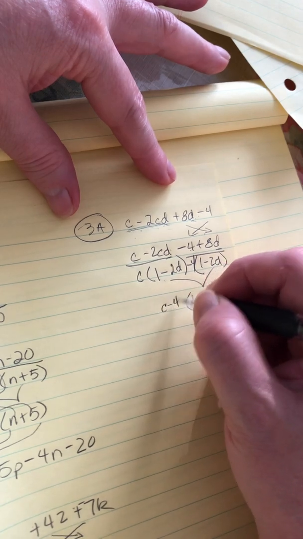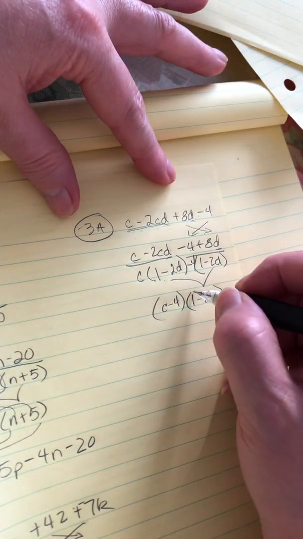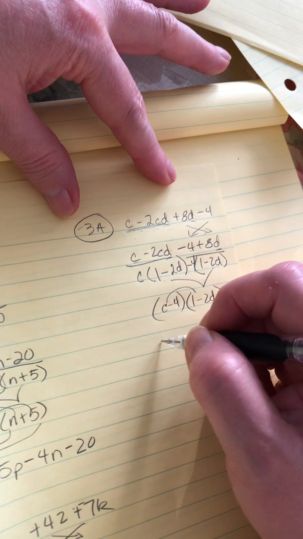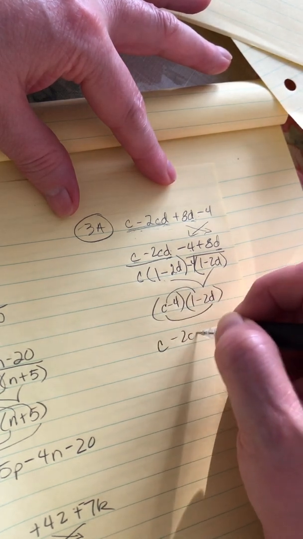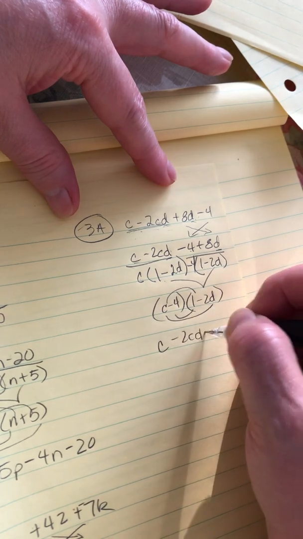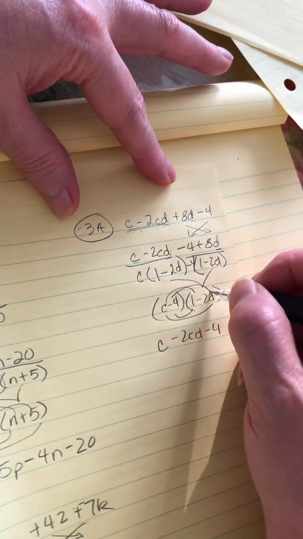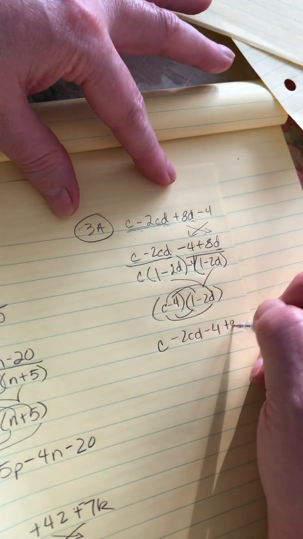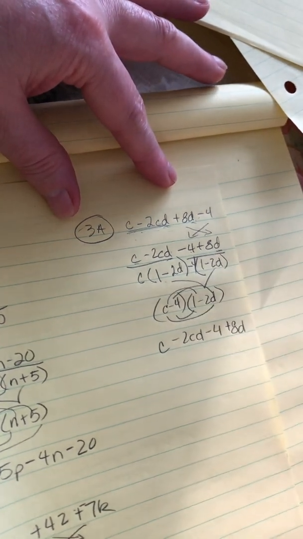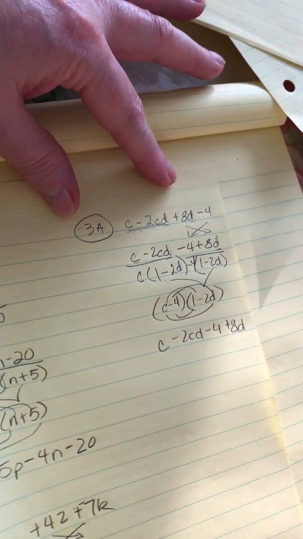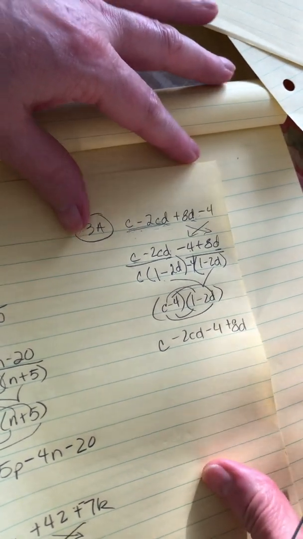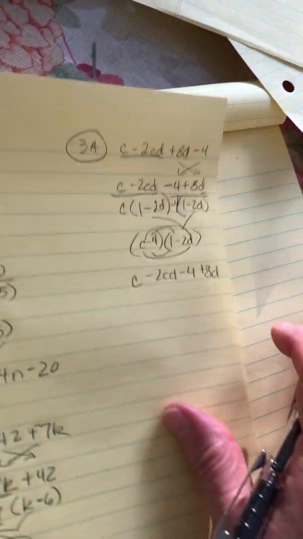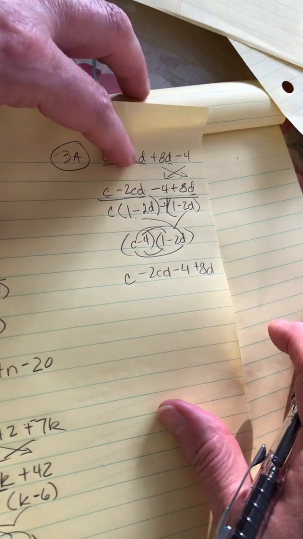c minus 4. Does it check? There's my c, minus 2cd, minus 4, plus 8d. Back to where I started. That's kind of nice. Probably better look at 3B because it's got a second power in it.